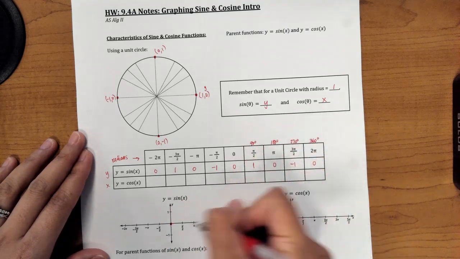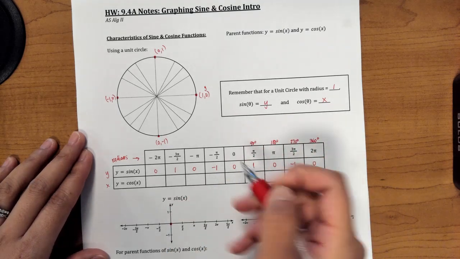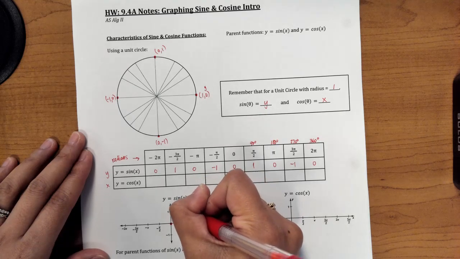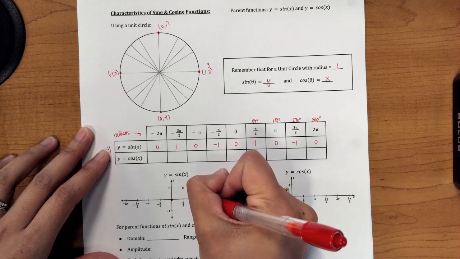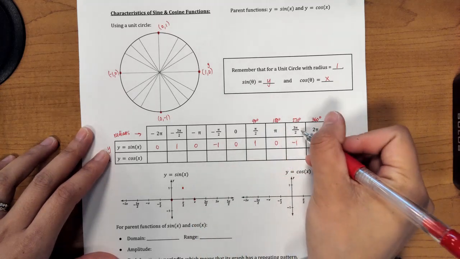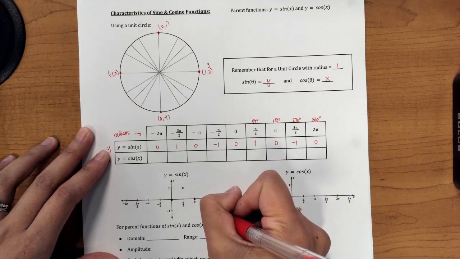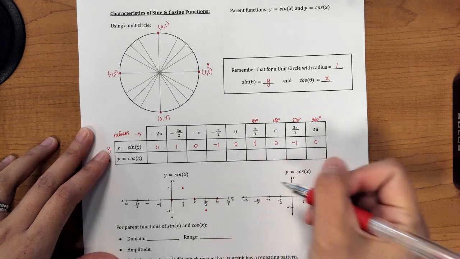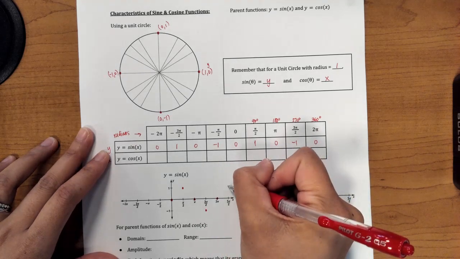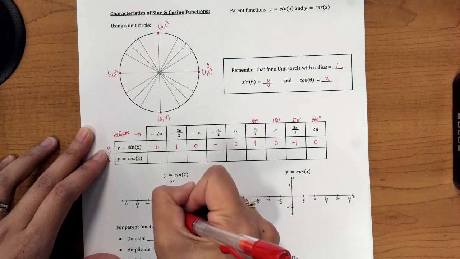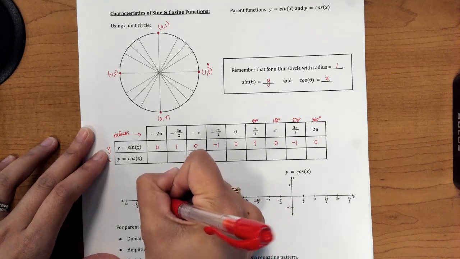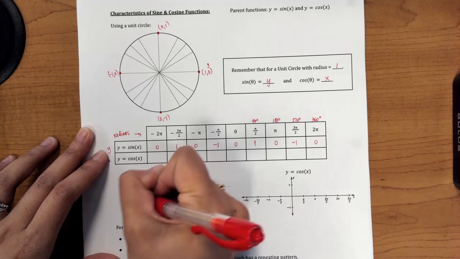0, 0, pi over 2, 1. And then I will have back to 0, pi, 0, down to -1, and back to 0. And then we know this one is going to keep going up. Okay. Here, let's graph this way. We're going to go down first, back to 0, up to +1, and then back to 0.